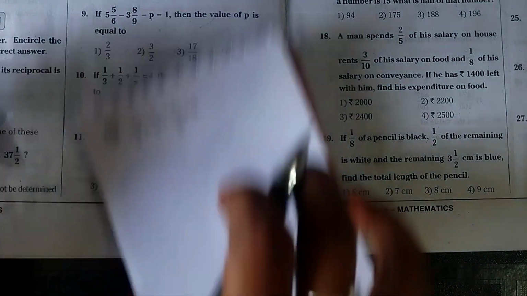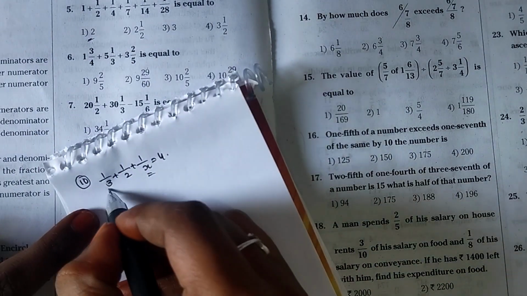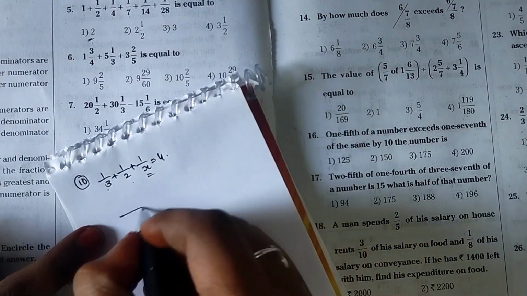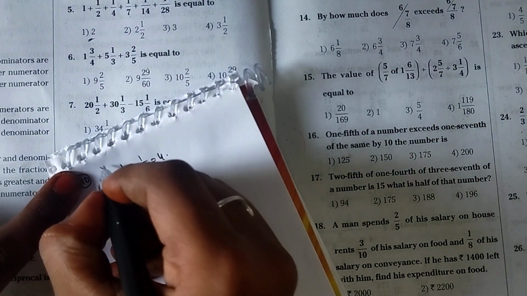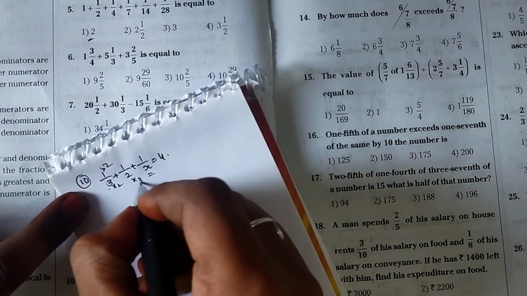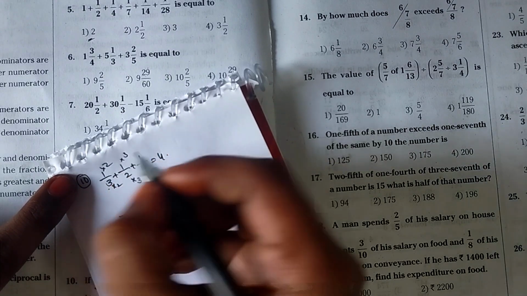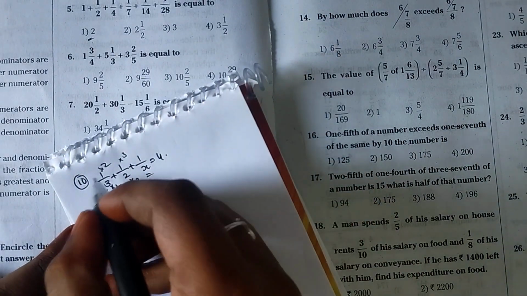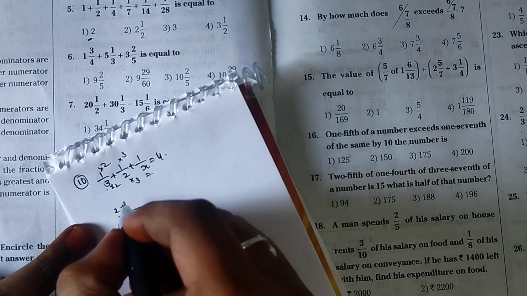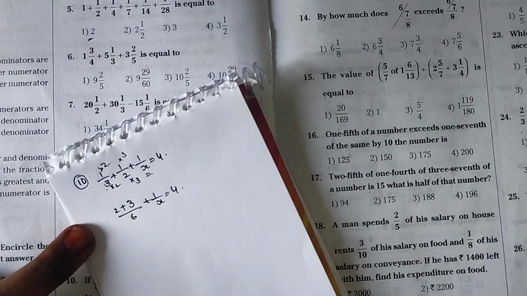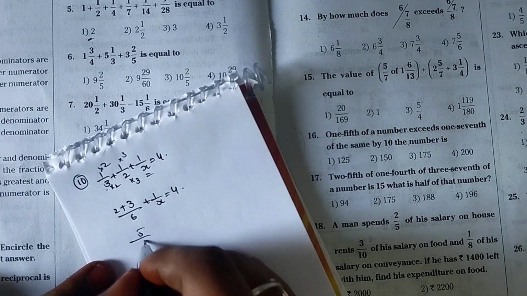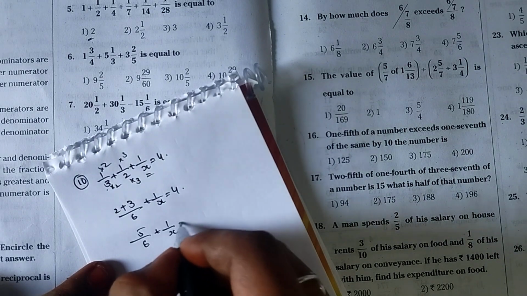So first of all, we will be adding these two numbers, that is 1 by 3 plus 1 by 2, and the LCM is 6. To get the LCM as 6, we have to multiply with 2 here and 3 here. In the denominator we multiply with 3, in the numerator also we multiply with 3. So 1 twos are 2 plus 1 threes are 3 plus 1 by x equals 4. So here we got 5 by 6 plus 1 by x is equal to 4.